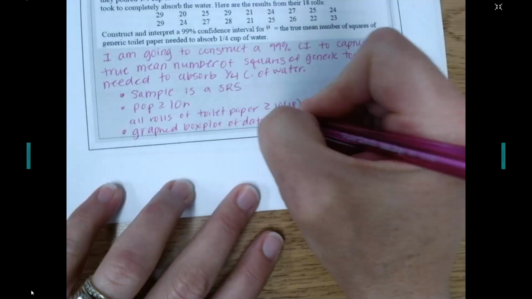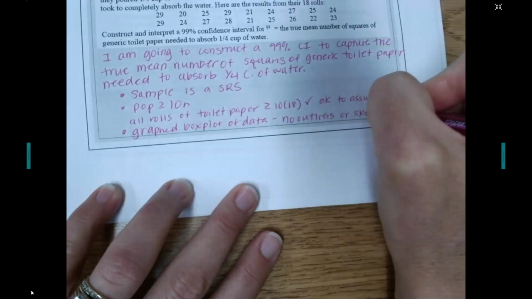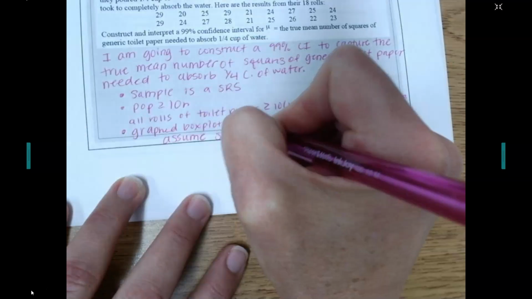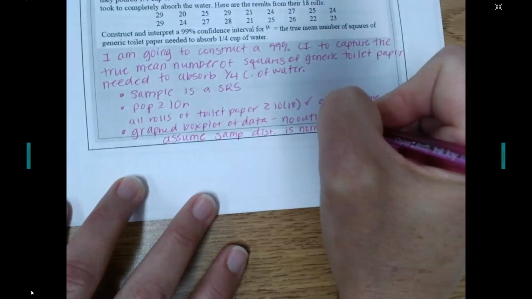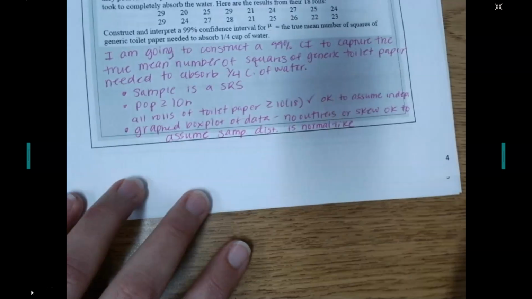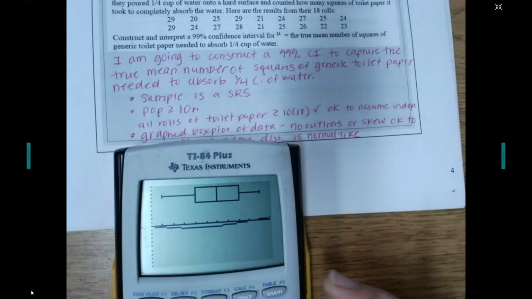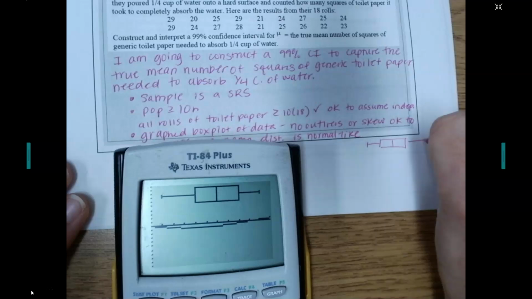No outliers or skew. Okay to assume the sampling distribution is normal-like. Okay, and what I might actually do also, especially on the AP exam, is sketch what's going on here with this one. You could just draw your picture. If you hit trace, it'll tell you what these values are.